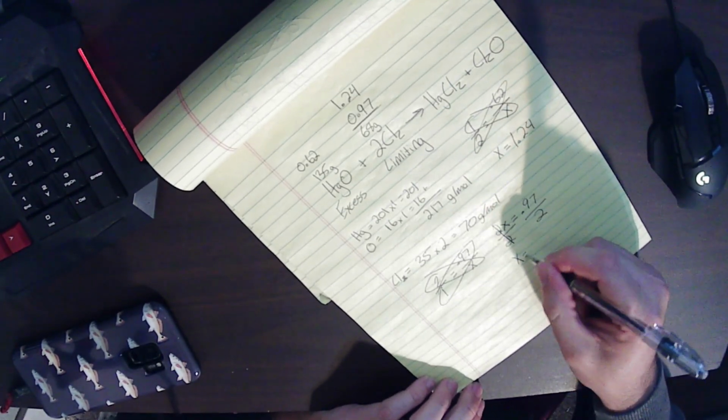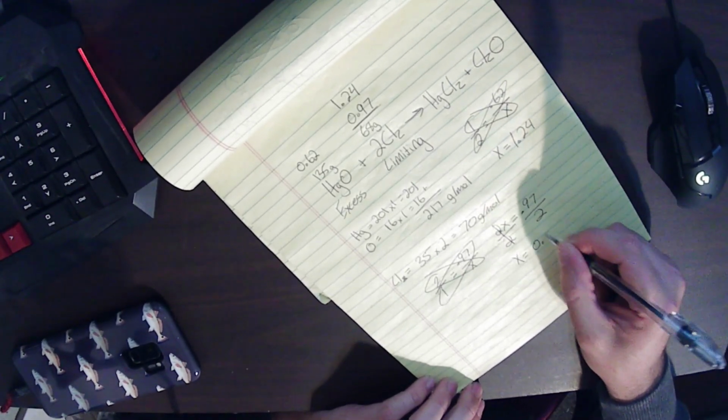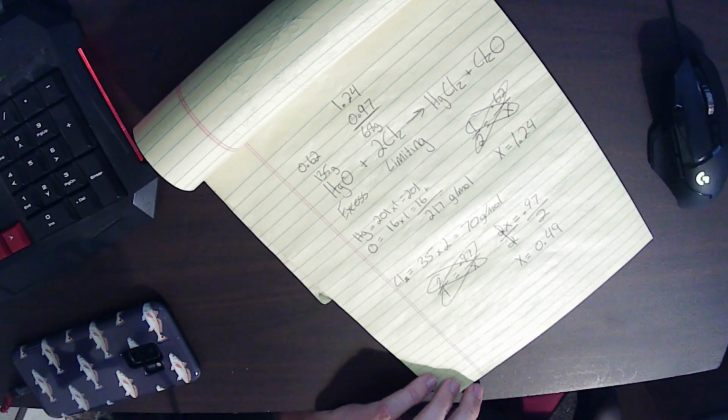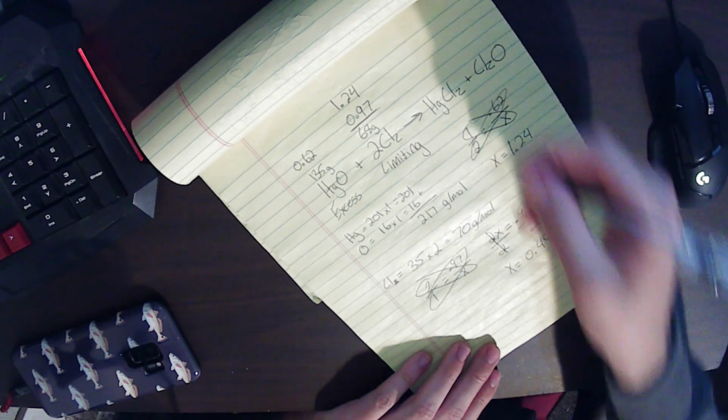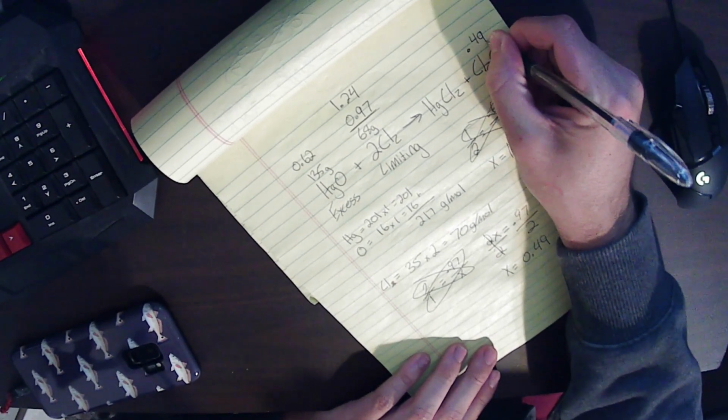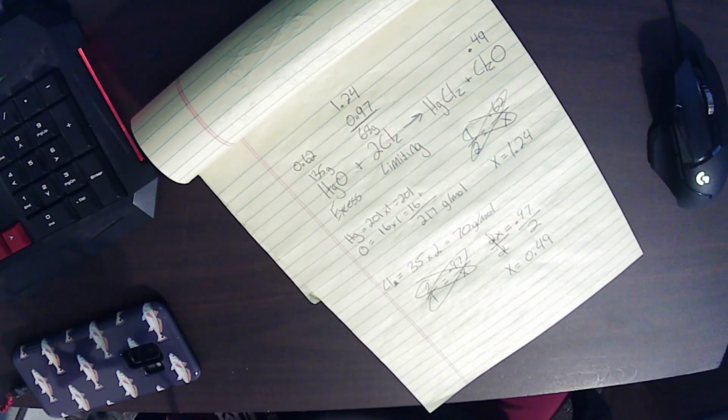So we come out with x is equal to 0.49. All right, that tells us how many moles of the Cl2O are produced. And then your last step, just like the stoichiometry problems we were doing last week, is to convert from moles to mass.